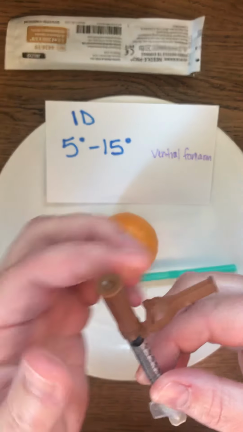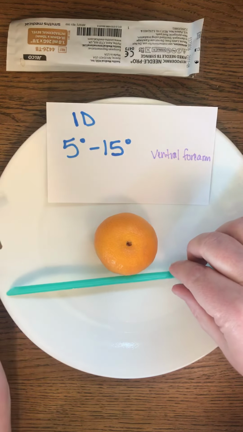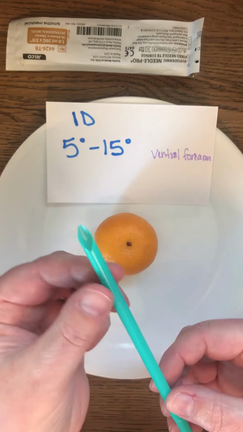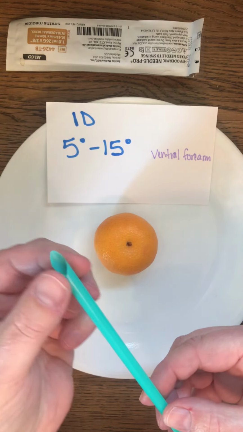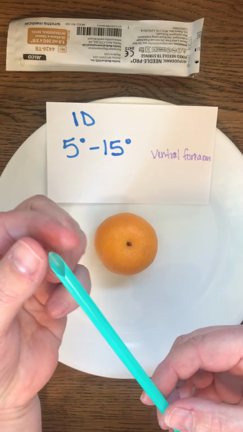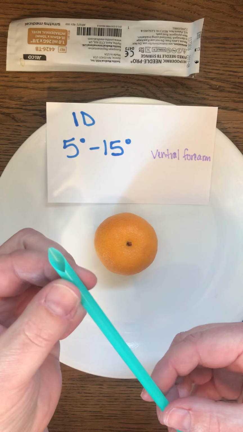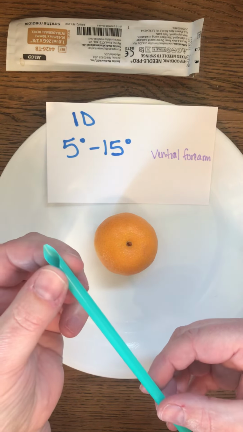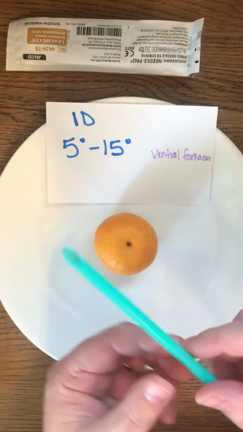We've talked about having a bevel before, and in order for you to visualize this a little better, I cut a straw so that you can see. This is how our needles look. Our needles are tapered off and pointy on the one end. When you are administering an injection, especially an intradermal, you want to inject bevel up, which would be like this.